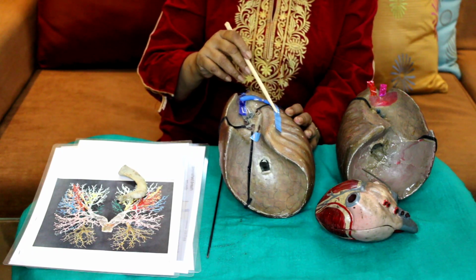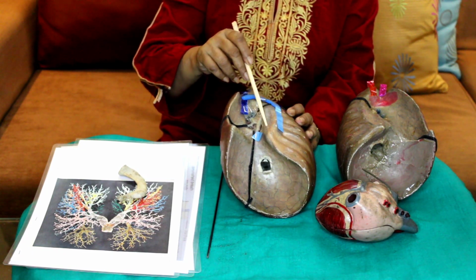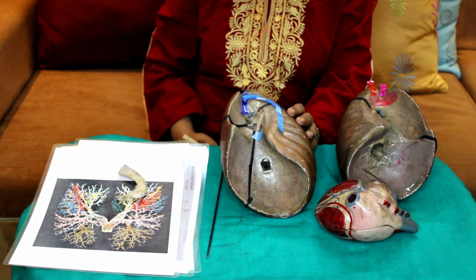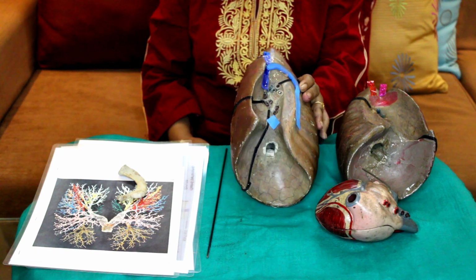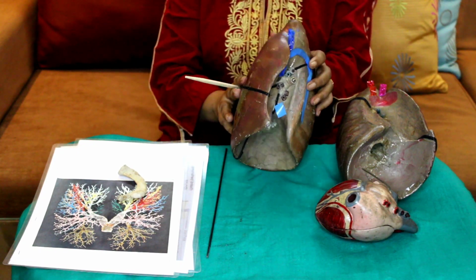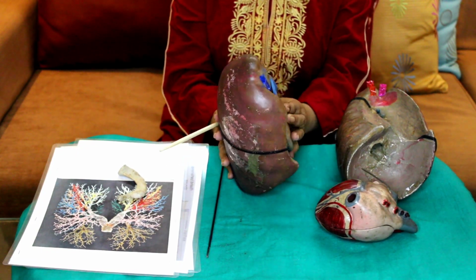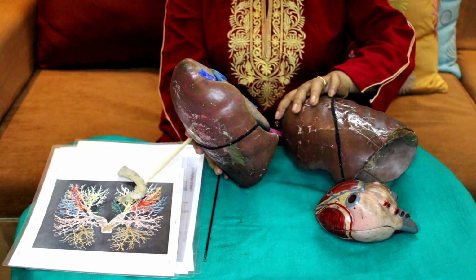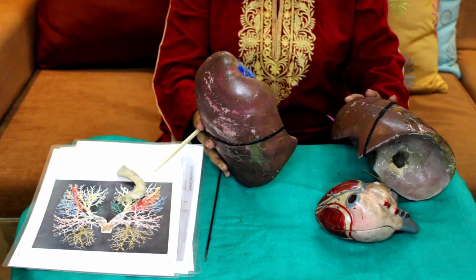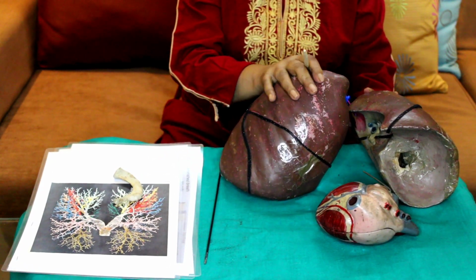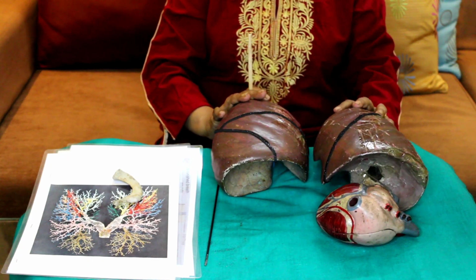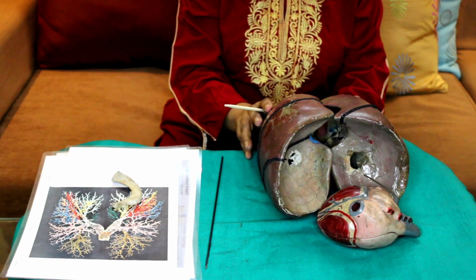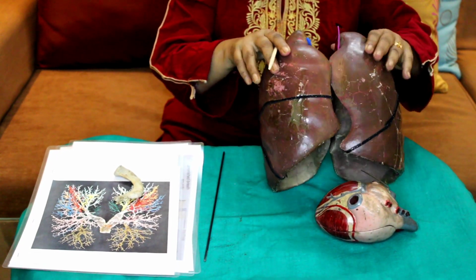Next, in front of this blue color there is another impression, and this impression lodges the esophagus. So this is how you can learn the impressions of the heart on the medial surface. Why should you know? Because in case of enlargement of the heart there may be some problem. Not only that, if there is some disease within the lung, the capacity of the lung is diminished.